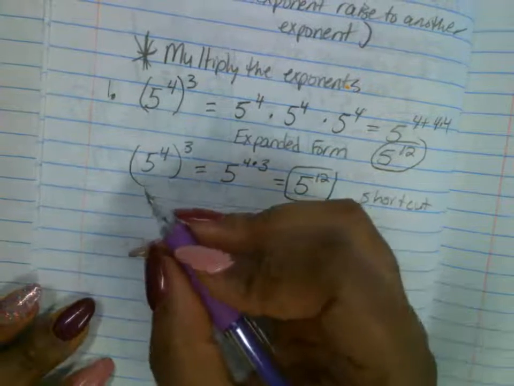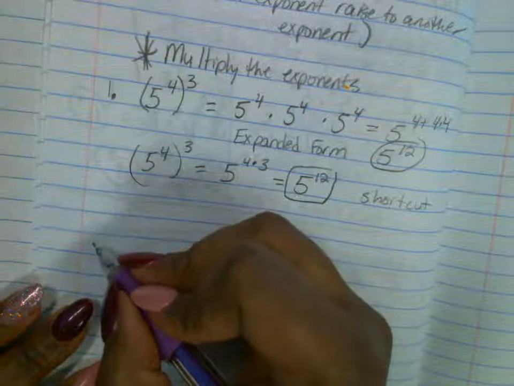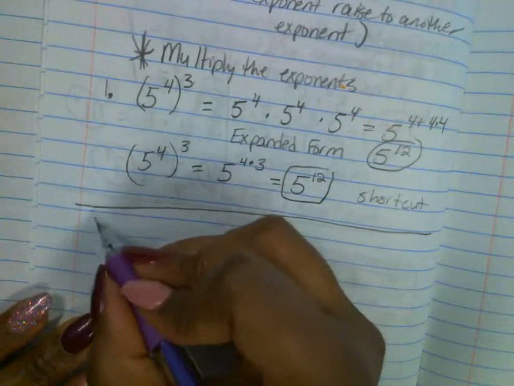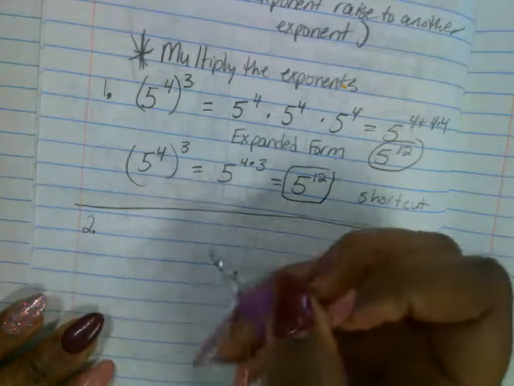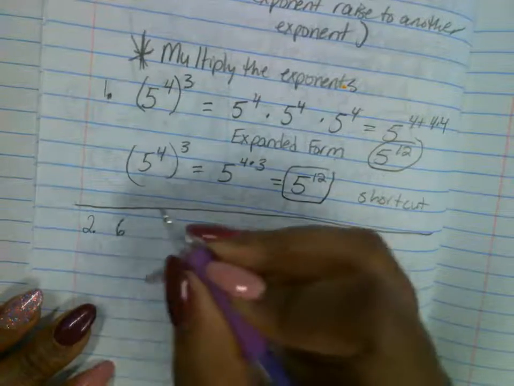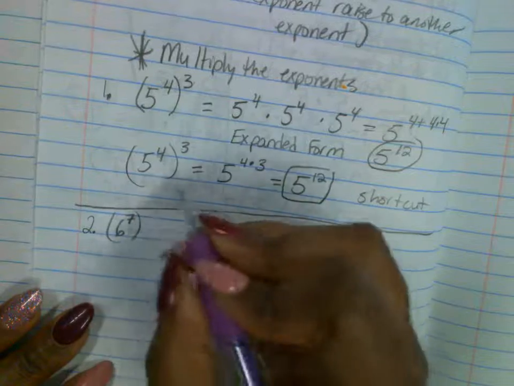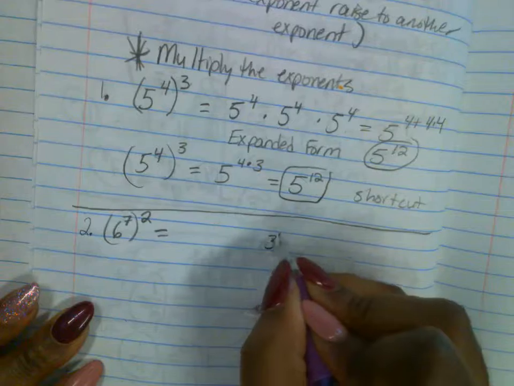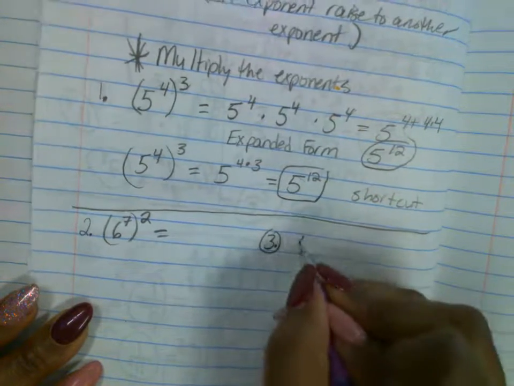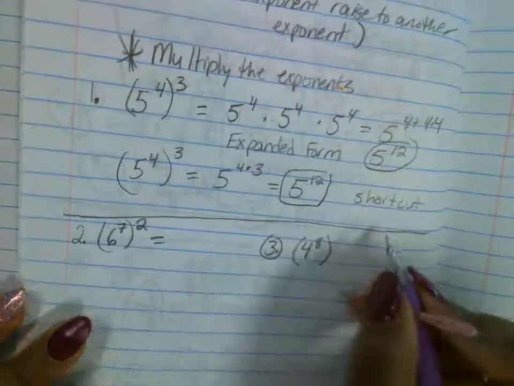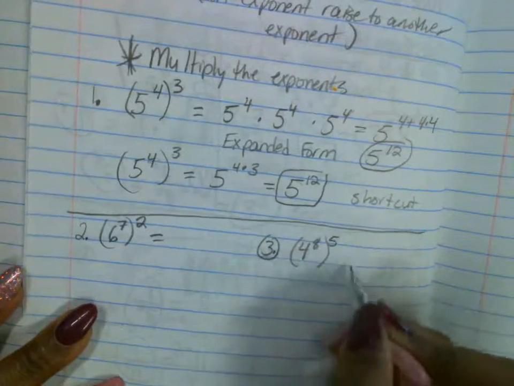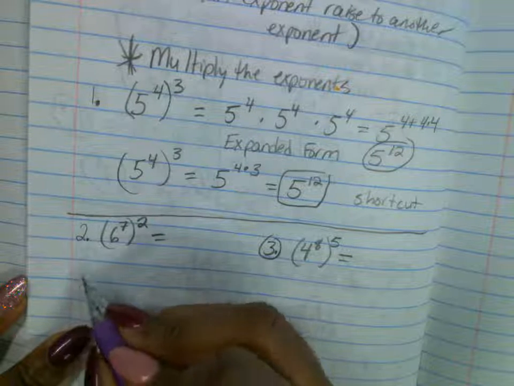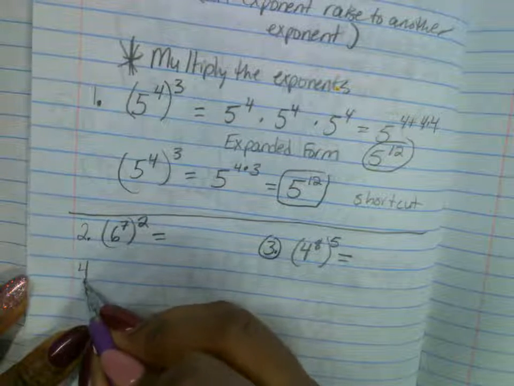Let's see if you can do these, okay? Let's practice. Let's do 6 to the 7th power, and we're going to raise that to the 2nd. See what you get there. And number 3, let's try 4 to the 8th power, and let's raise that to the 5th. See what we get there. And let's do 2 more. Let's do number 4.